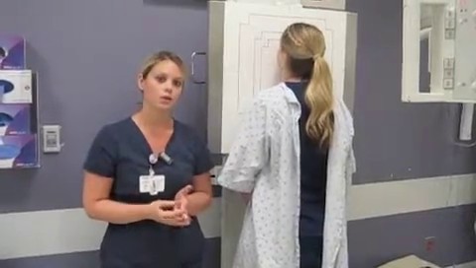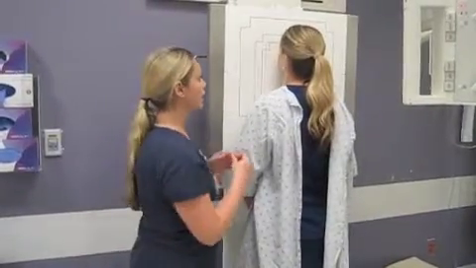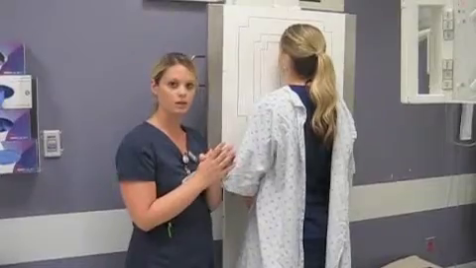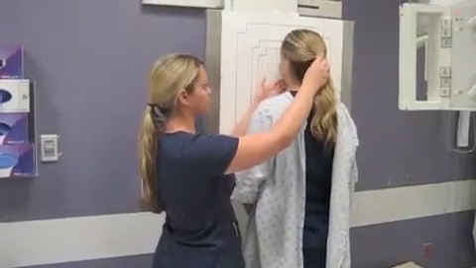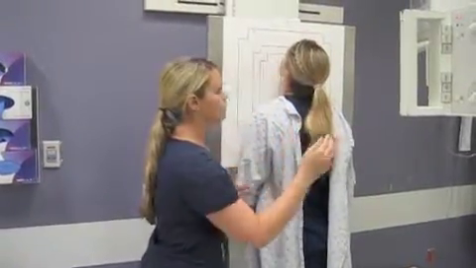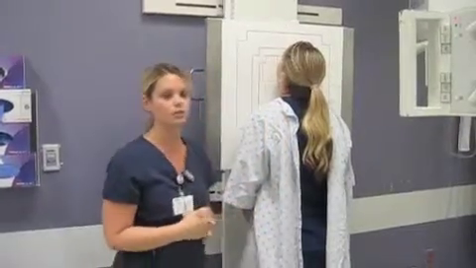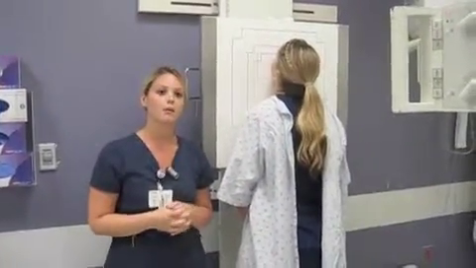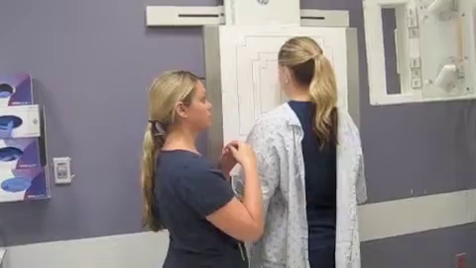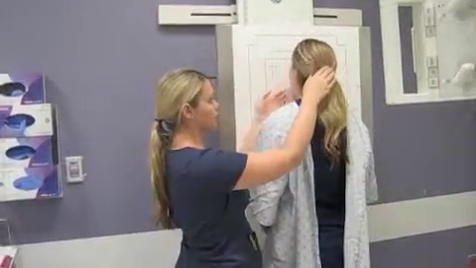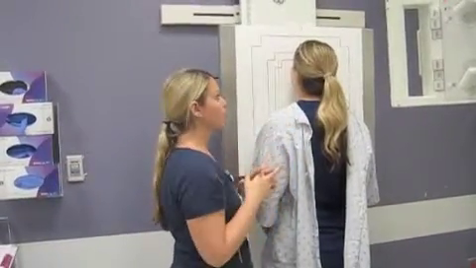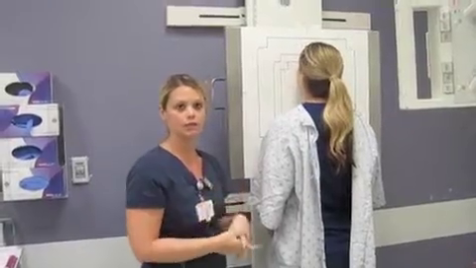Now we're going to do the Waters view, and now the OML is going to be 37 degrees, so it's going to be up even higher. We still have a perpendicular beam here, and her OML is going to be 15 degrees cephalic to the IR, and the central ray is going to exit out of the nasion.